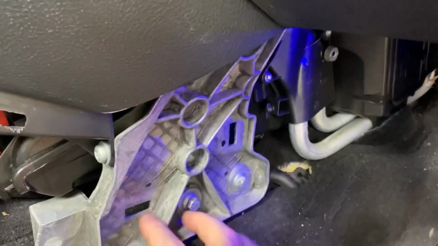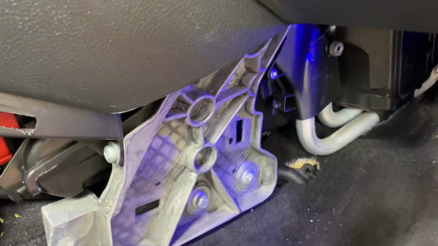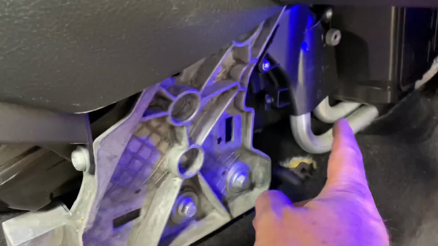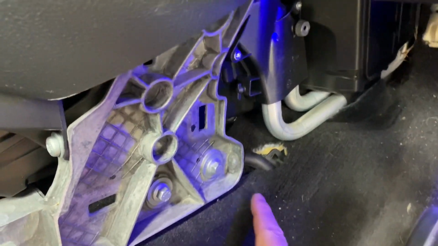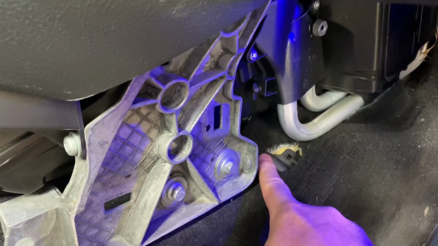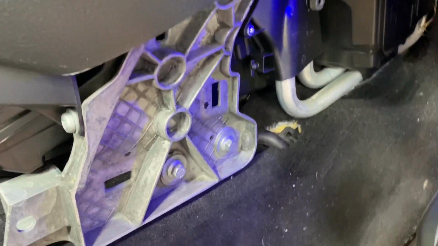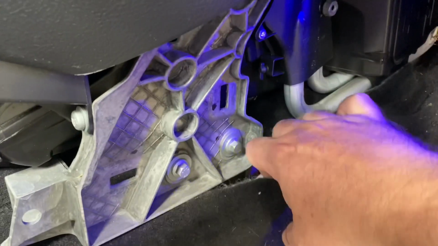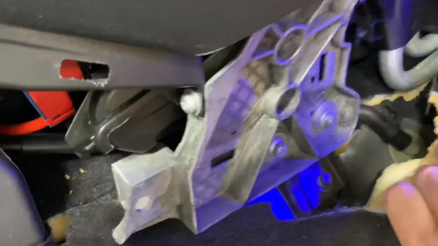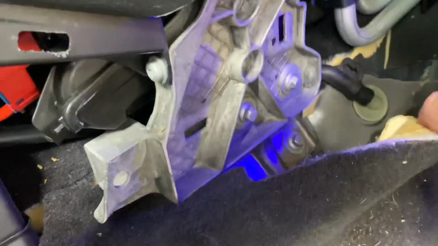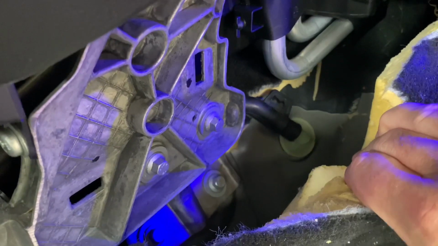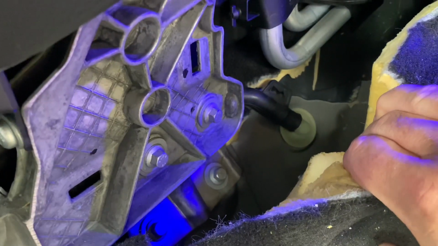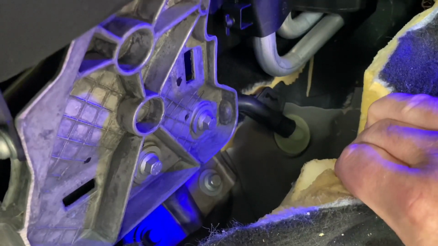Over here, past this aluminium support, you can see the air conditioning pipes, and this little rubber hose here is the drain pipe. What we need to do is carefully pull back the carpet, and you can see it disappears off through the floor onto that plastic pipe connector.